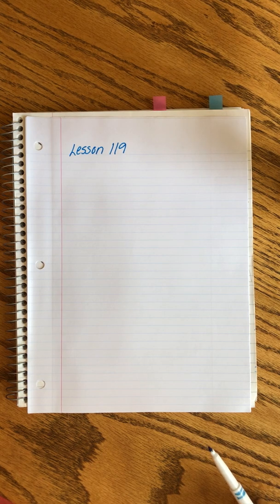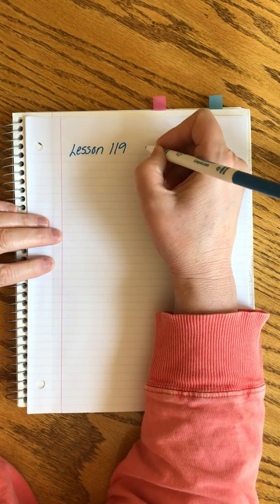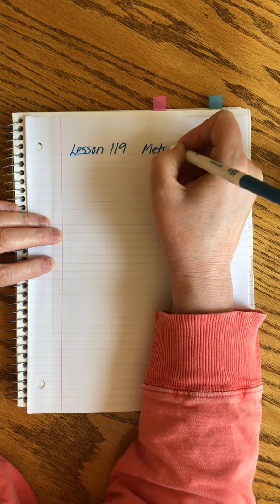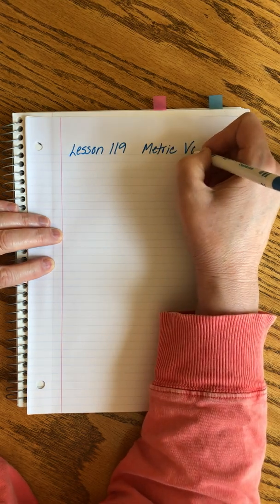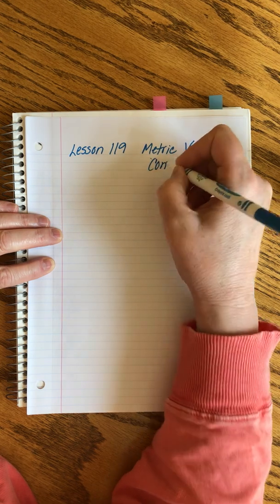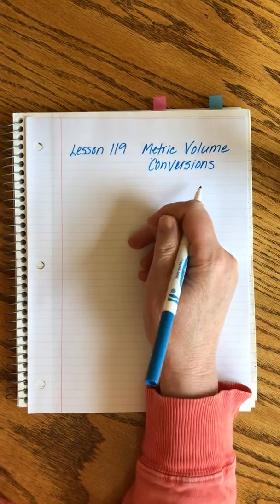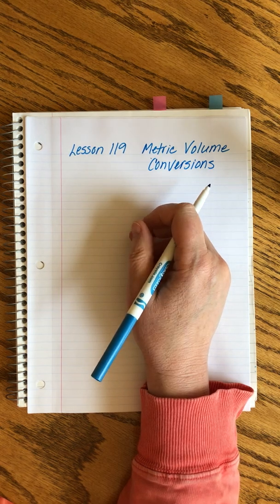And we did that with English units, with inches, miles, feet, yards, etc. And this lesson is going to be about metric volume conversion. So how do we convert volume when we're in the metric system?